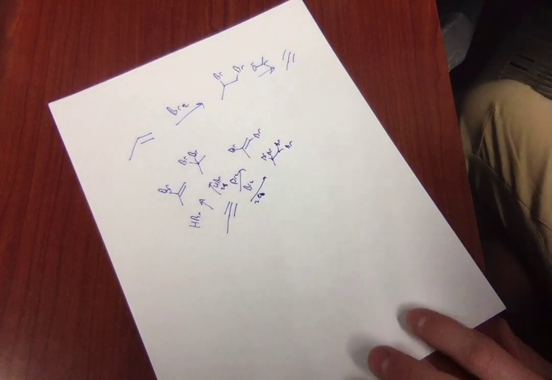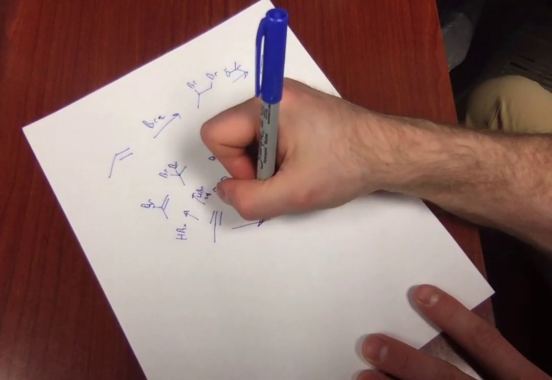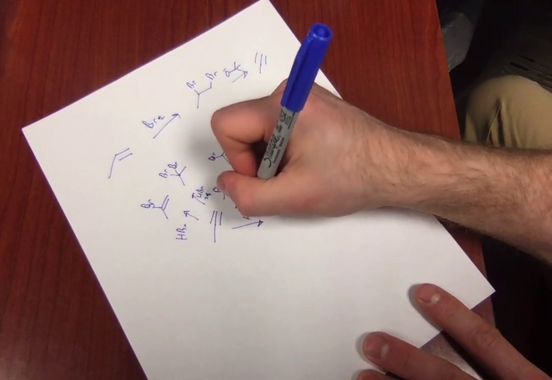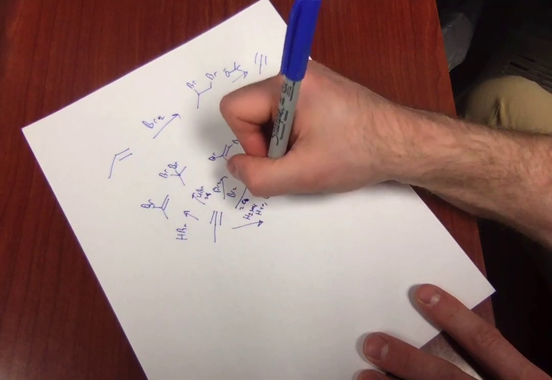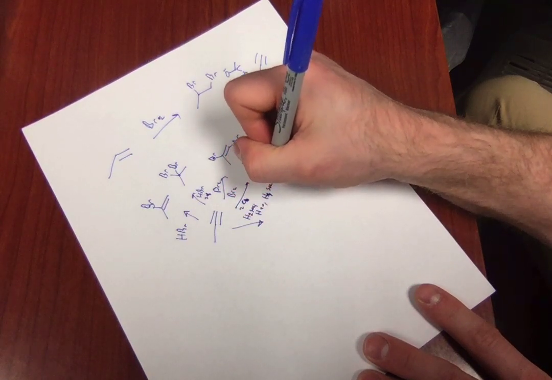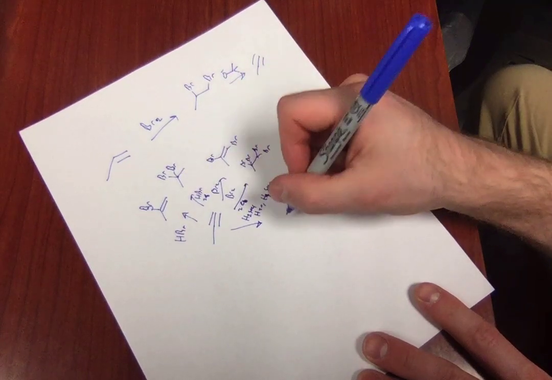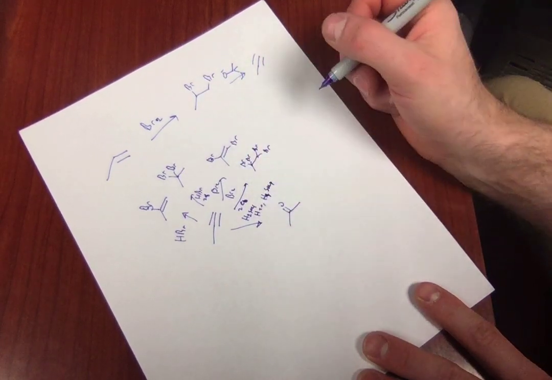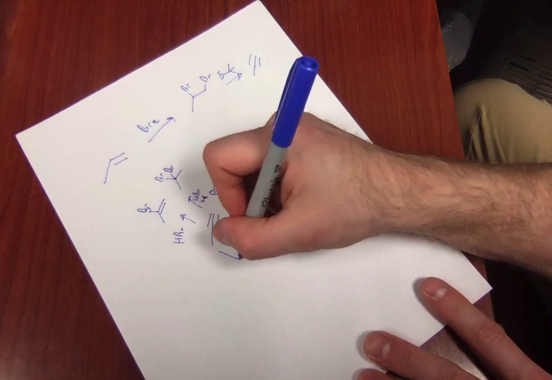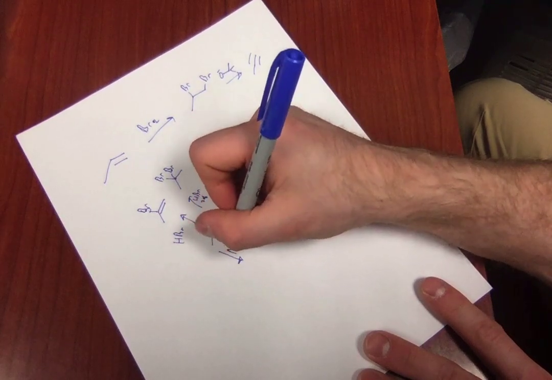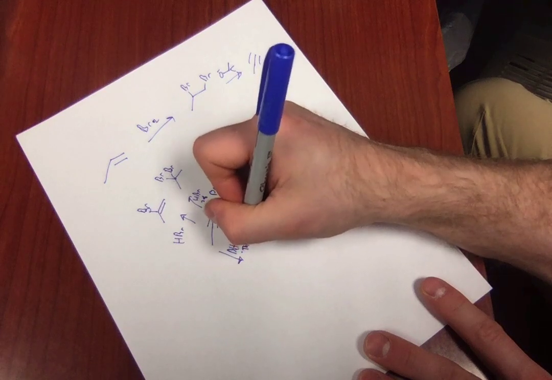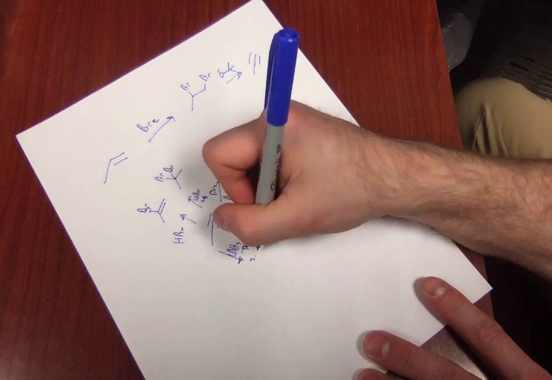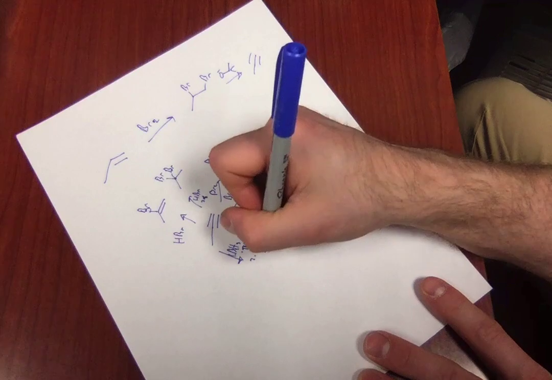Similarly, let's see. So H2SO4, H2O, HgSO4. It's going to get us into our ketones. BH3THF, NaOH peroxide.